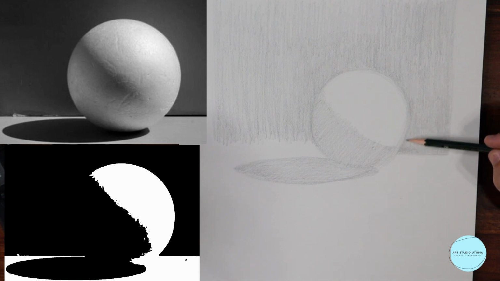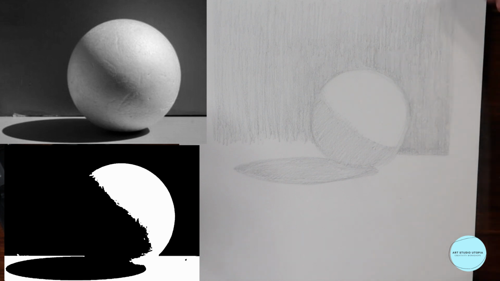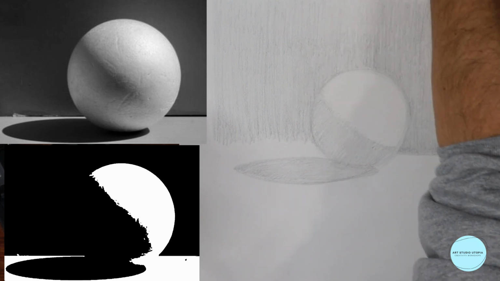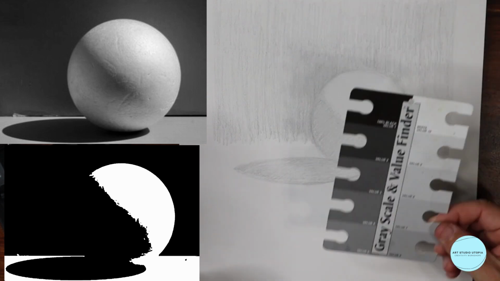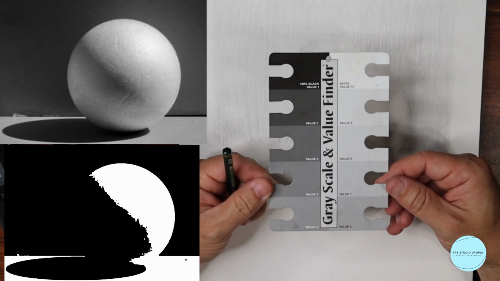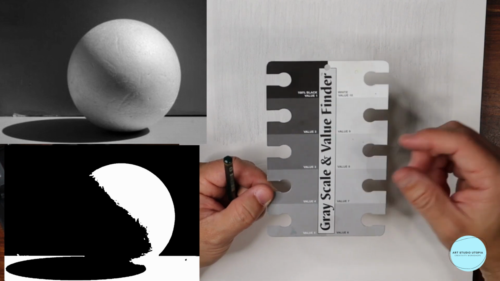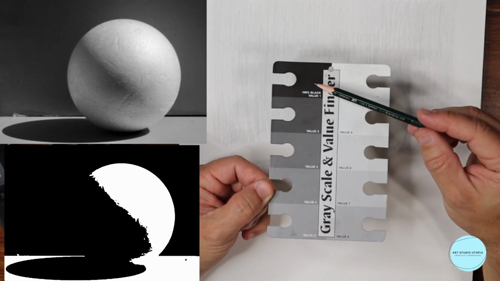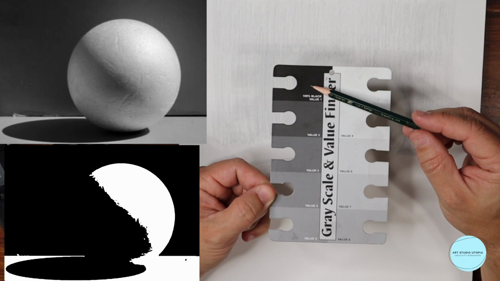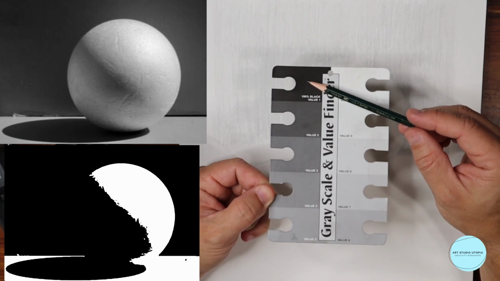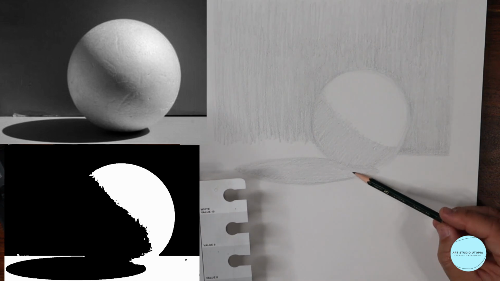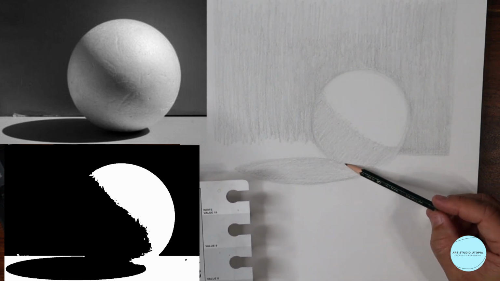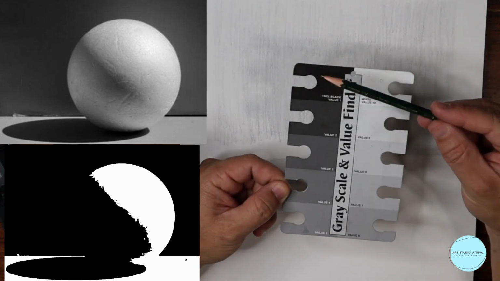So let's call this a value number. Usually with values, and this is very helpful, I always mention and recommend it for drawing and painting, to have one of these, your grayscale value finder. So 100% black would be value 1. And we will get there somewhere. And most likely it'll be right about here, somewhere in here.